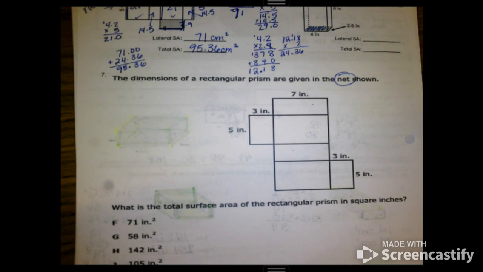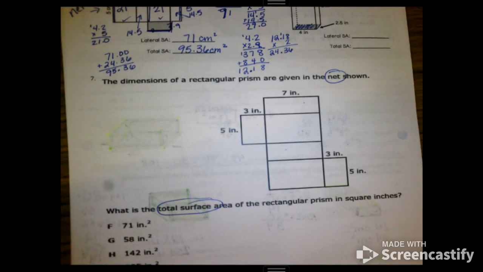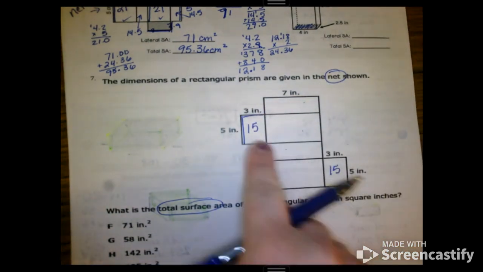Don't tell her. Okay. So, what is it asking me to find? Because somebody was like, "Well, how do I know which one is the base?" What is it asking me to find? Total. So, do I really need to know what the bases are? No. Just multiply everything. Okay, so this shape is 5 times 3. So this one's 15. That means I have 15 plus 15 is 30.